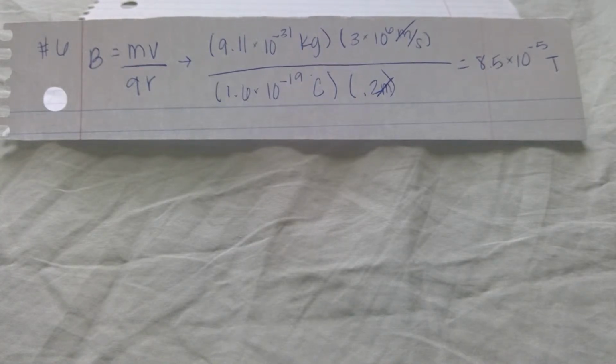So I used the equation that the magnetic field equals mu naught times charge times the velocity, and then a direction, divided by 4 pi r squared. Well, that's obviously wrong. The equation is the magnetic field equals mv over qr, or mass times velocity over charge times radius.